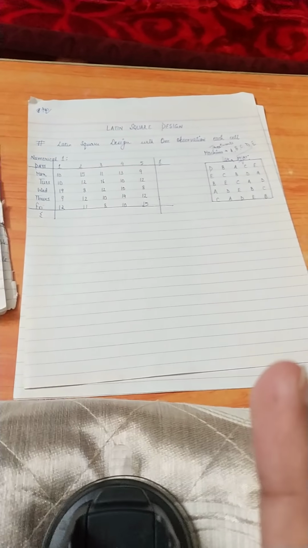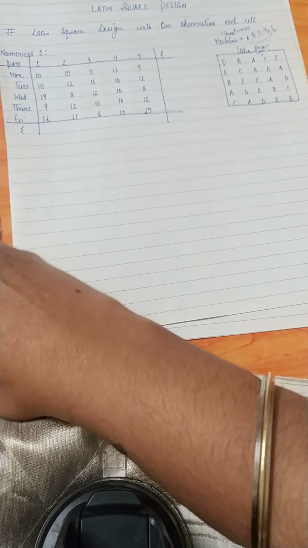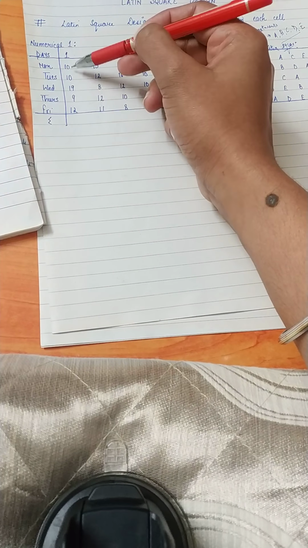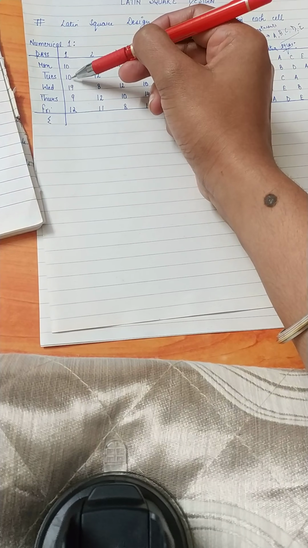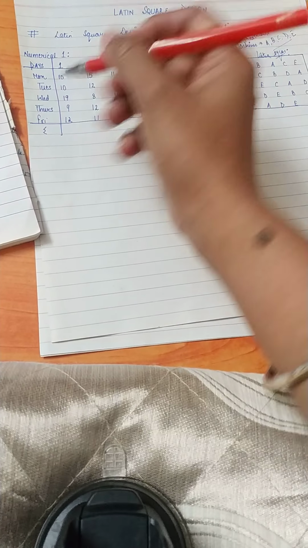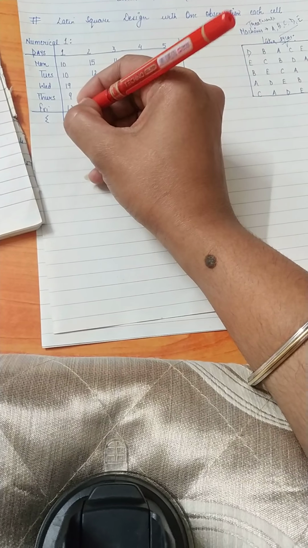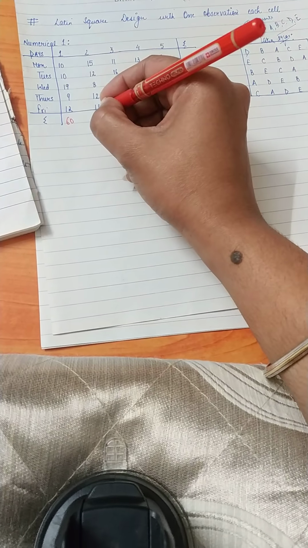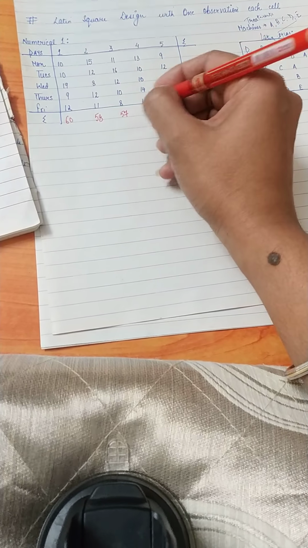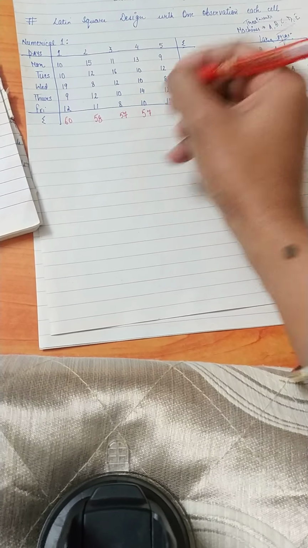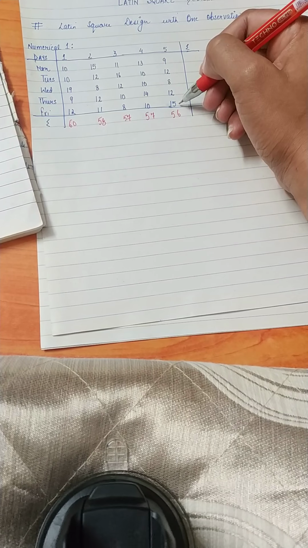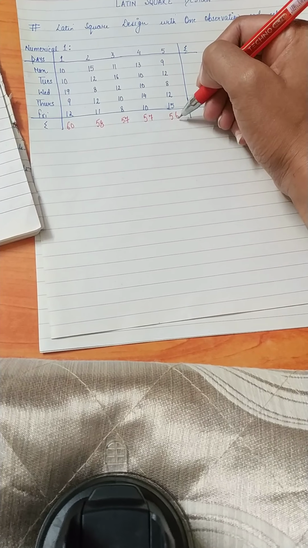So सबसे पहले, this is the summation we'll be doing कि machine number 1 का क्या total data है. So this is 10 plus 10 plus 19 plus 9 and 12. So it is coming out to be 60. I'll be doing the summation part for you. 57 and 56. So 9 plus 12 plus 8 plus 12 plus 15 is coming out to be 56.